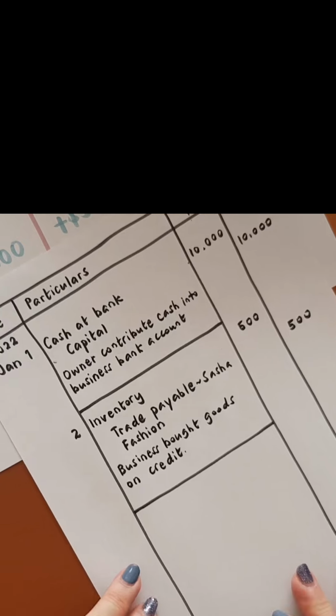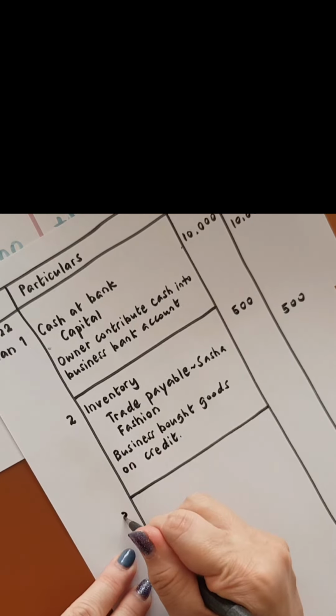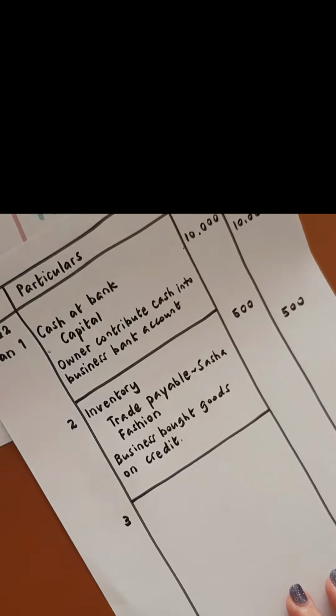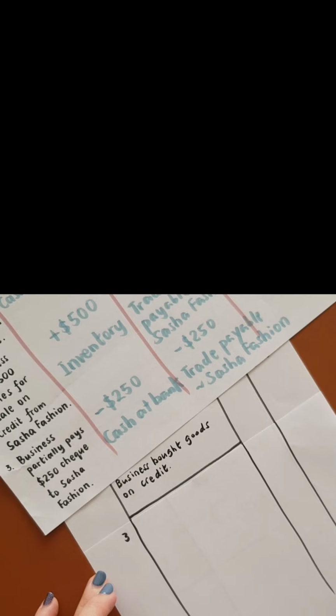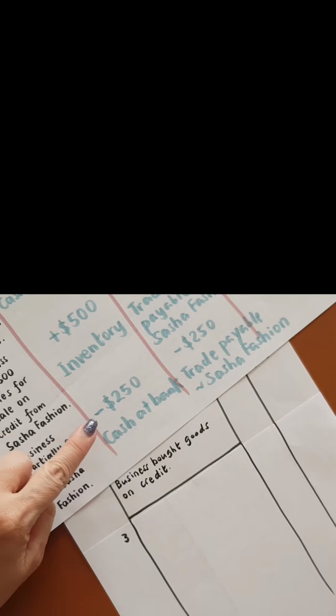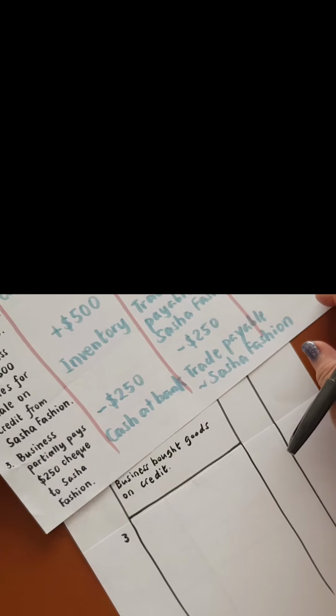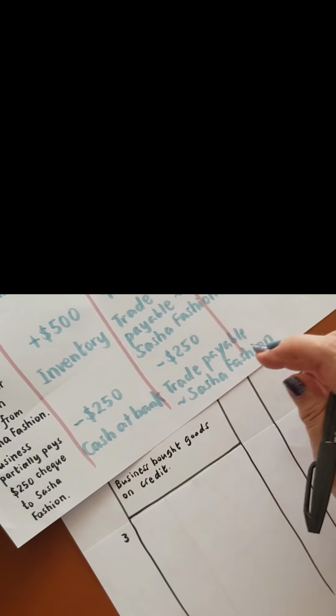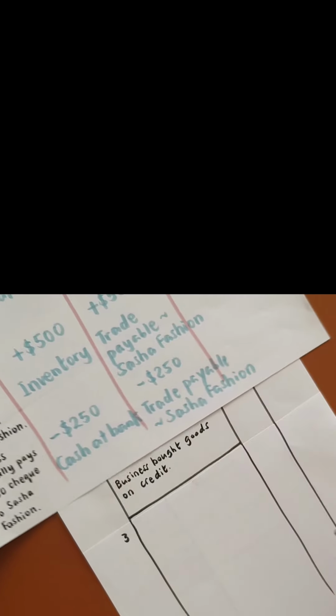Then the third transaction on January 3rd, the business partially pays $250 by check to Sasha Fashion. The asset is going down, and therefore I would have to credit this asset, and the liability is going down, which means I need to debit this. So I need to write down the debit first.